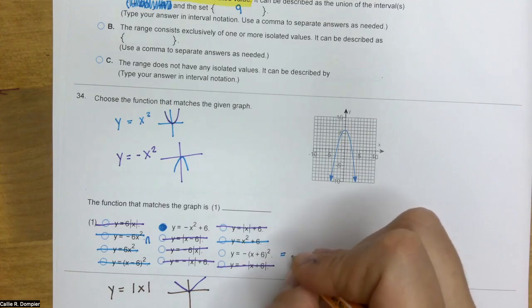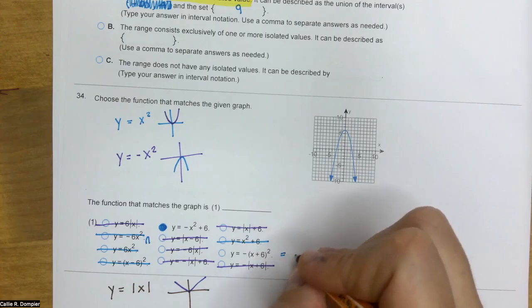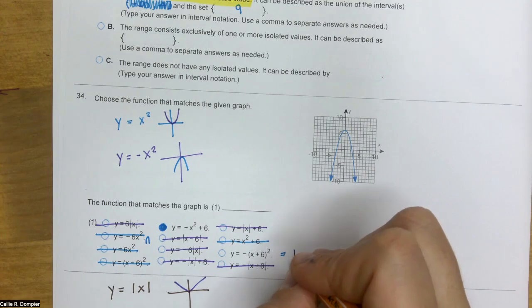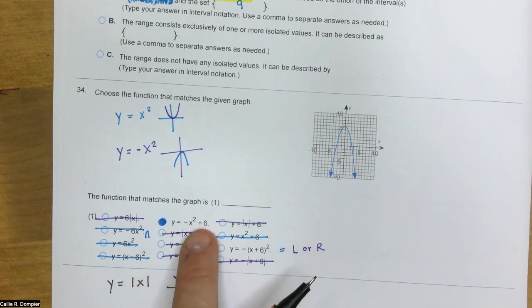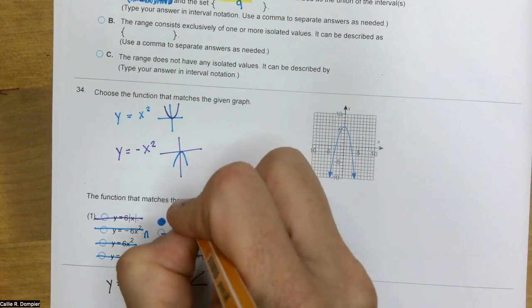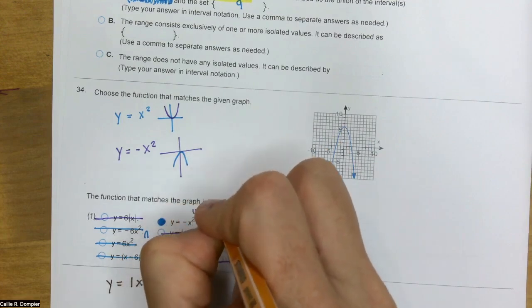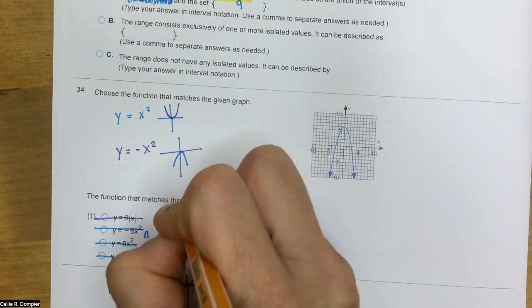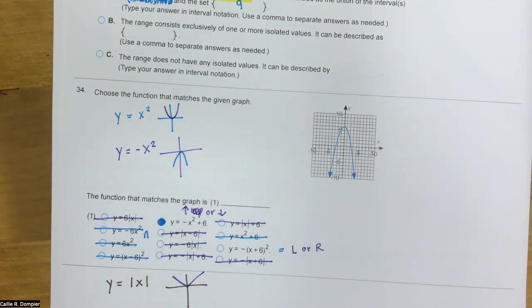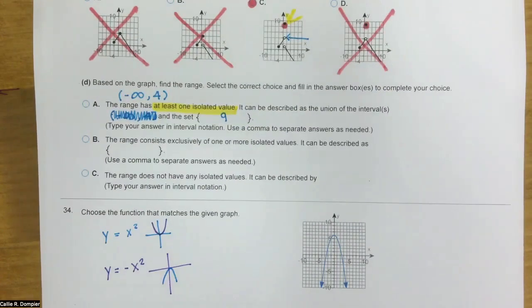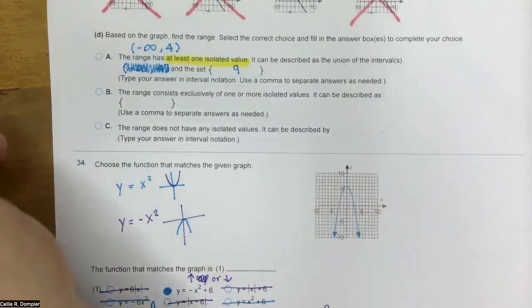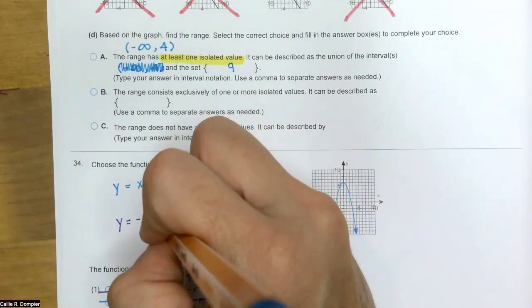You're moving it slightly to the left. So that would be left or right movement, whereas outside of the parentheses will be up or down movement. Good? All right. So that's why it is negative x squared plus 6. You switched it from top to bottom, and then you moved it up 6 places.